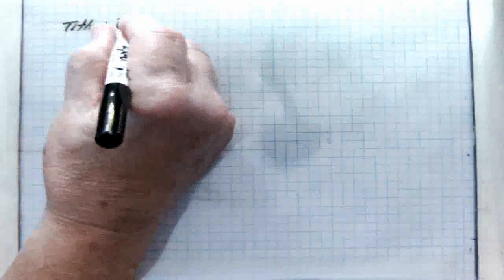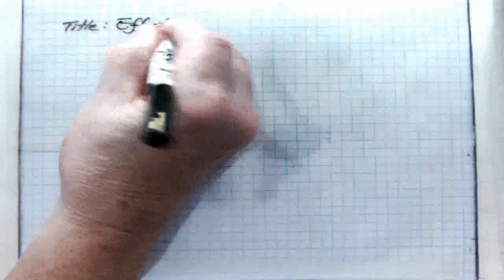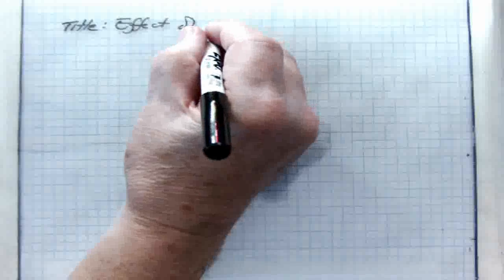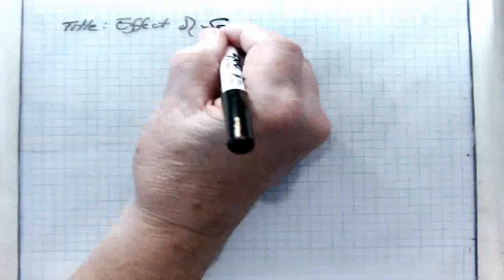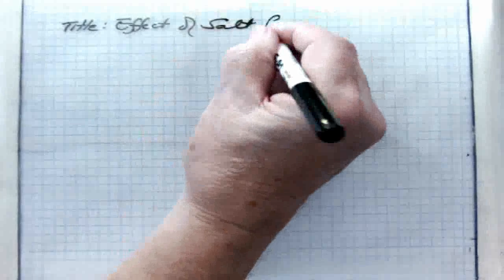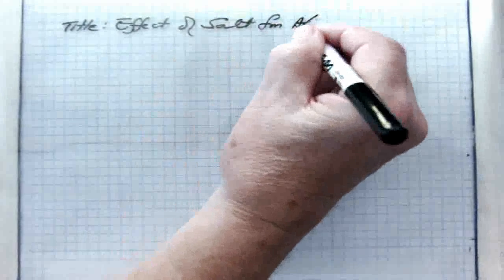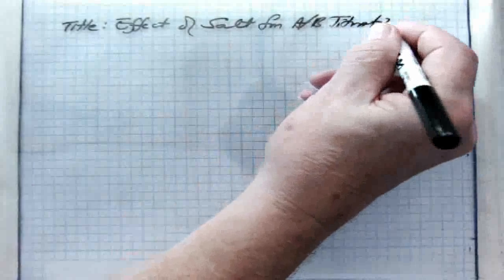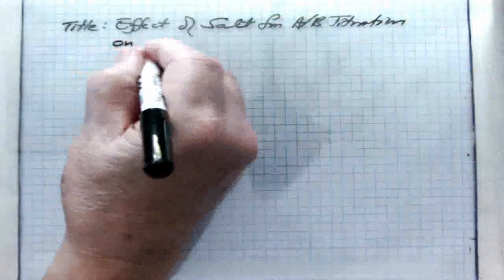Title: effect of salt from acid-base titration on equivalence point position.